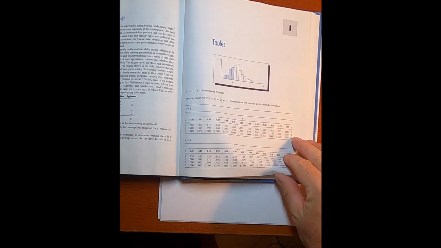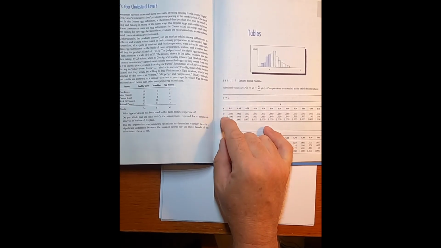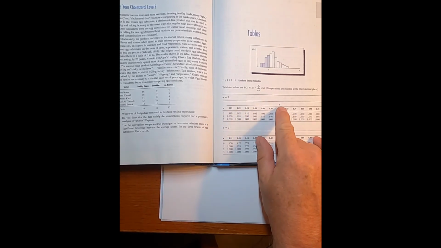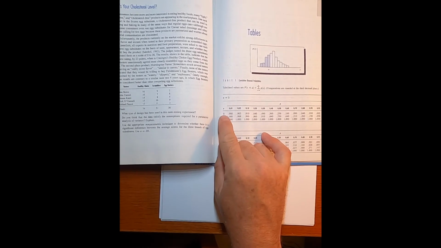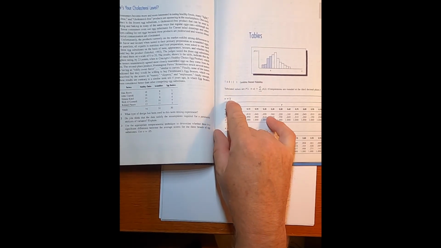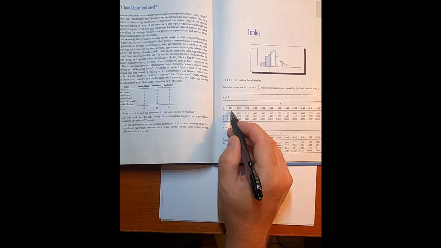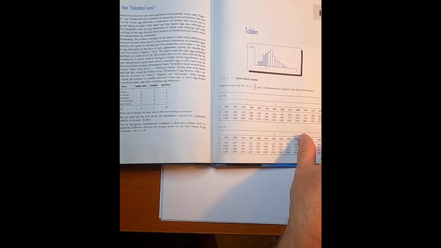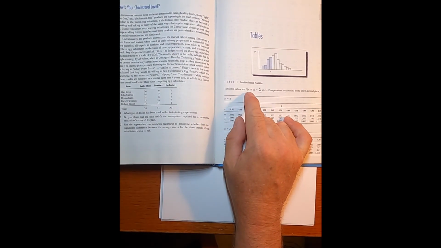Here you have 2 trials, and the number of successes would be your A, and these are the probabilities of success going across, and then you'd be able to read in the table. So if you have 0 successes out of 2 trials, and the probability of success was 1%, that would be your cumulative chance of X less than A.